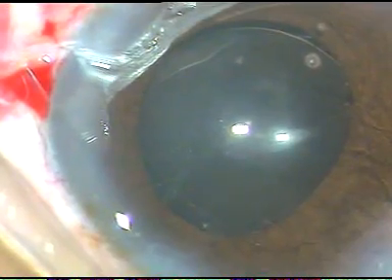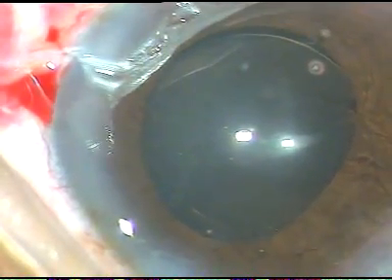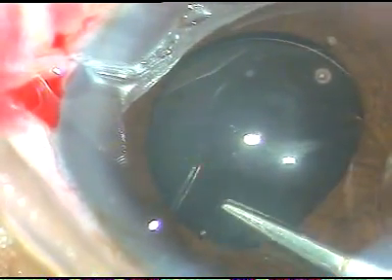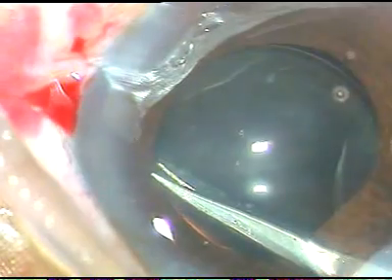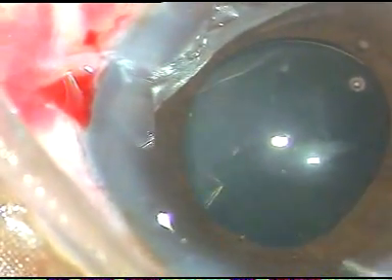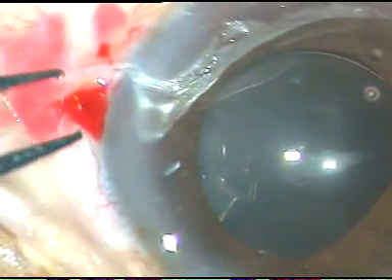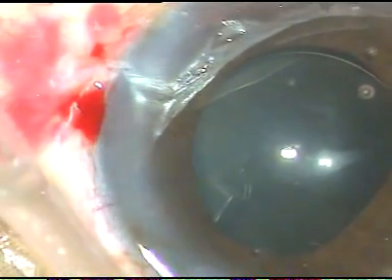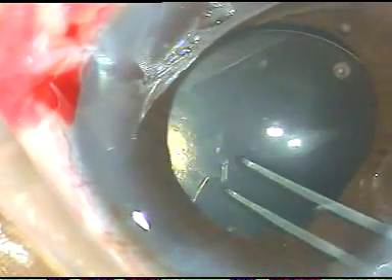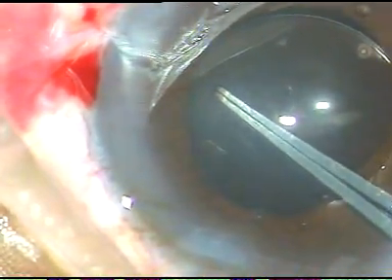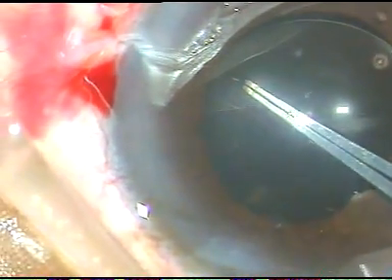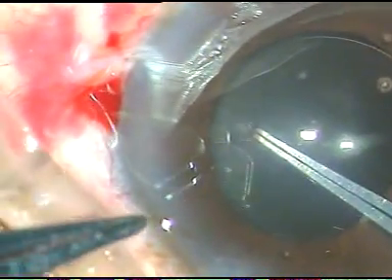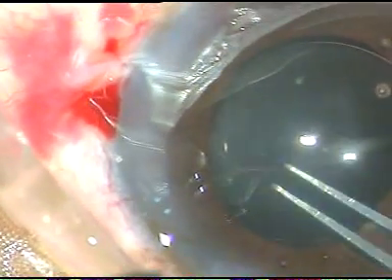Now I want to remove a portion of the anterior capsule which is from 1 o'clock to 4 o'clock. There is a large flap. Now see what happens. When I pull this capsule, the whole thing tends to come. So I cannot pull it like that.